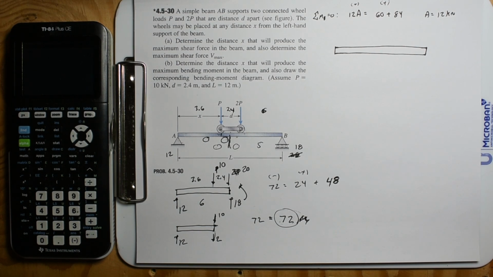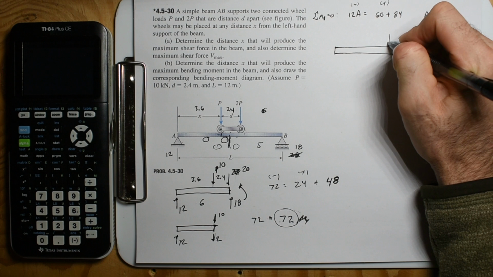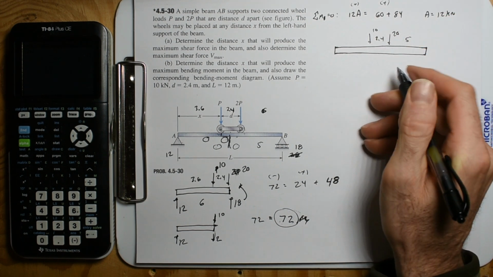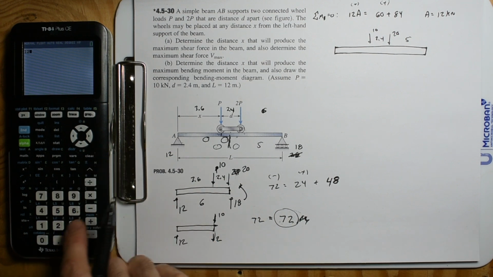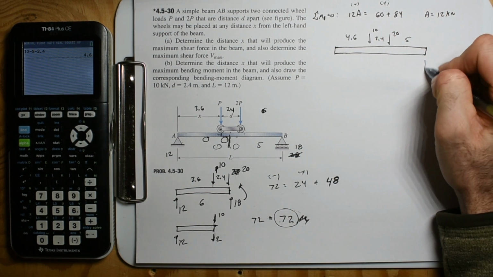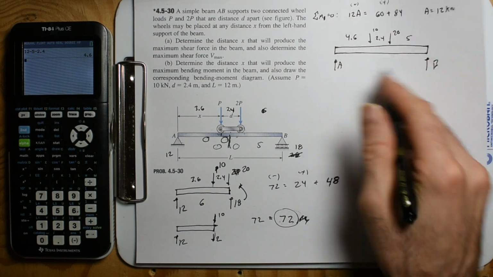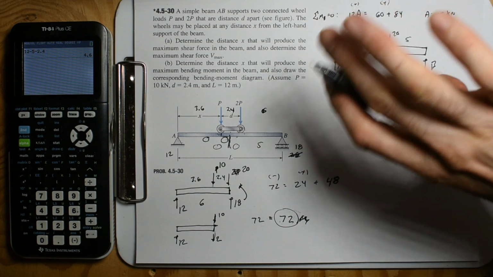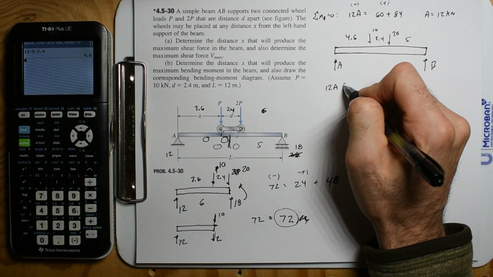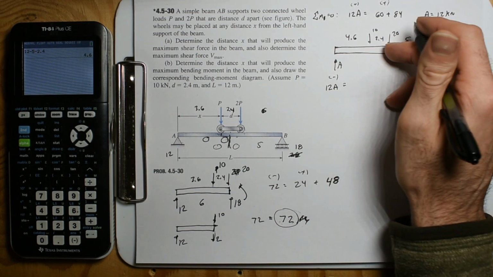All right, hell yeah. So let's just continue on. So we're going to say this distance is 5. And we got 20. This distance is 2.4. And we got 10. And 12 minus 5 minus 2.4, this distance is 4.6. So same thing. We have B and A. I'm going to sum the moments at B. So we're going to say 12A. That's going to be my negative moments. These are going to be my positives. So I'm going to say those are equal to my positive moments.